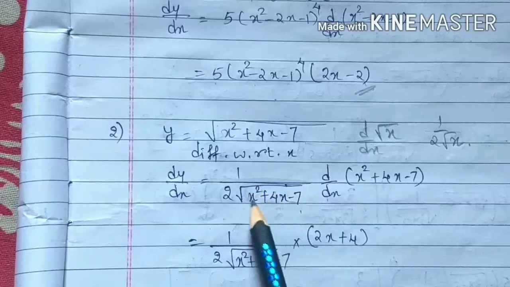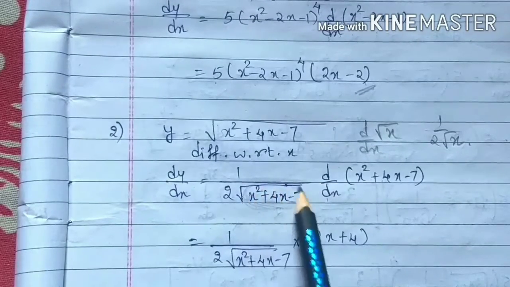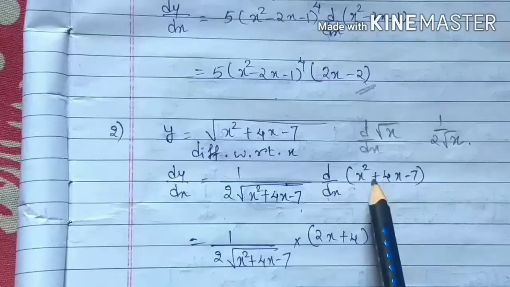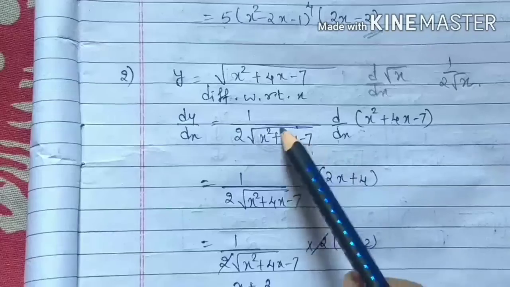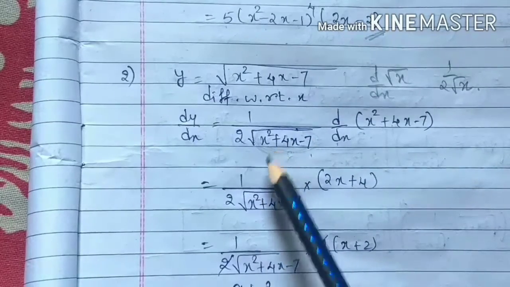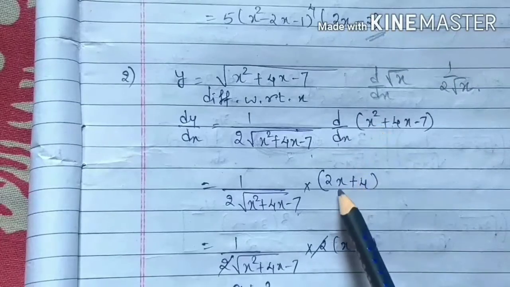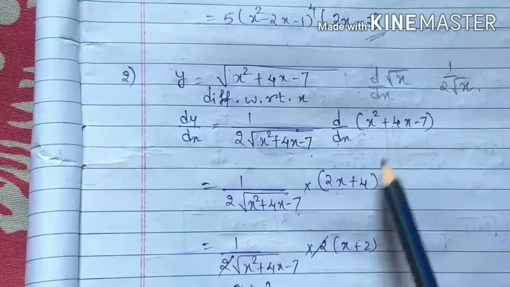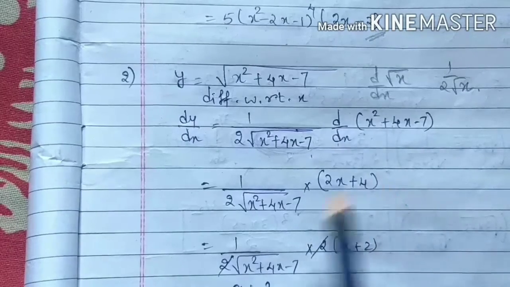Again we have to take the derivative of this term. In place of x this is the term, that means you have to take its derivative again. So x square plus 4x minus 7. So 1 upon 2 square root of x square plus 4x minus 7 as it is. What is the derivative of x square? 2x. Derivative of 4x is 4 and derivative of 7 is 0. So if you don't write the 0, that is also fine.